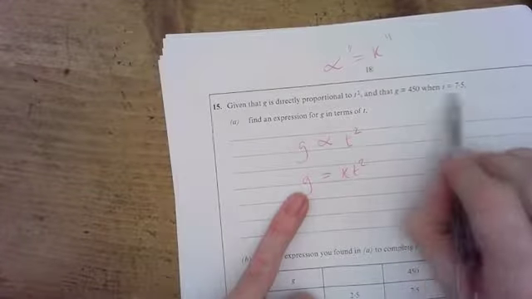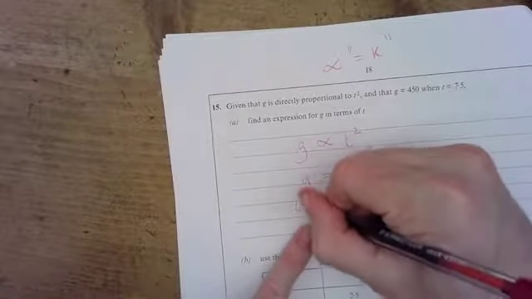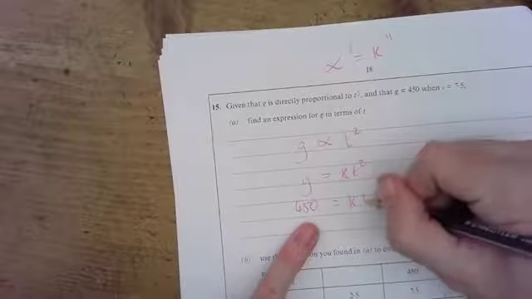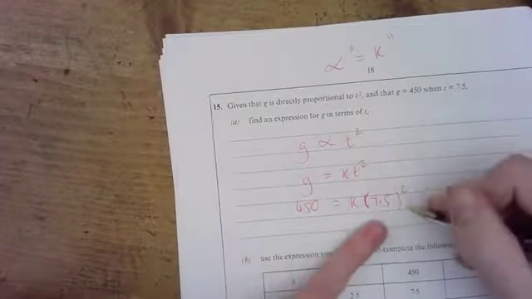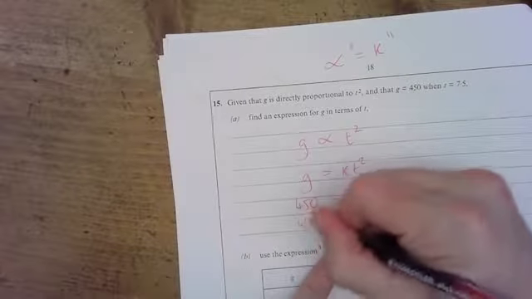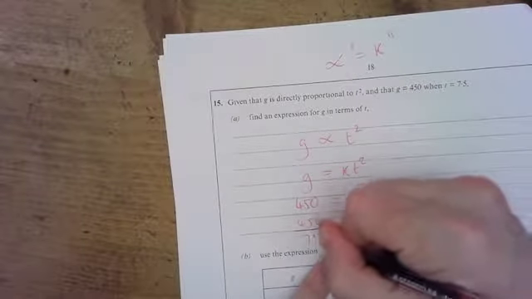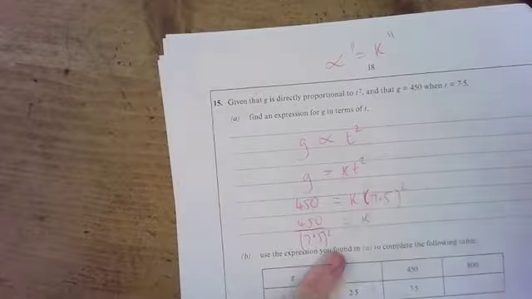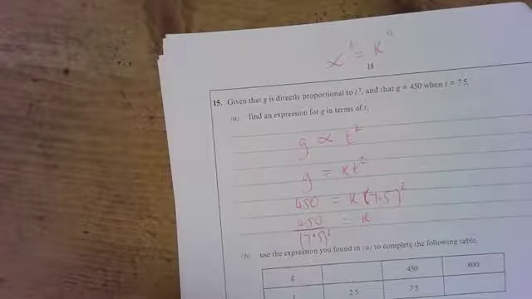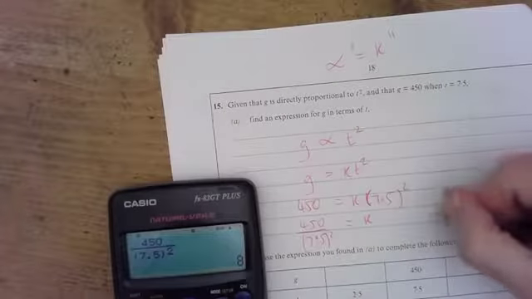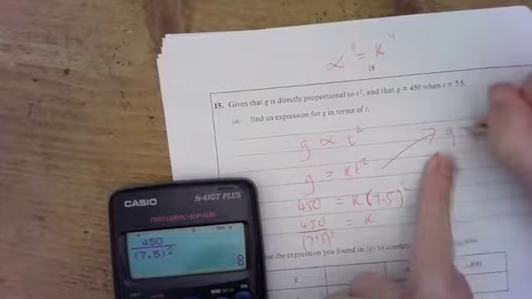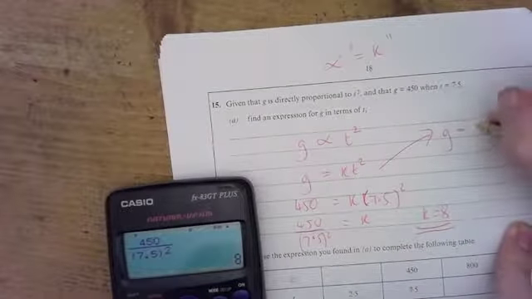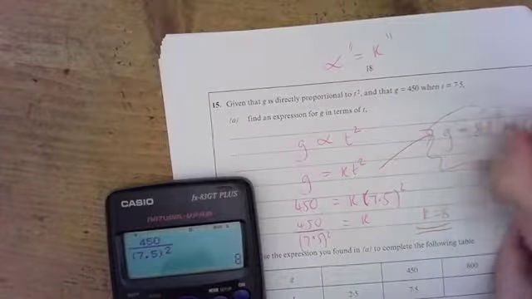I'm now going to chuck in the numbers that I'm told. So G, 450 is equal to k, and then t squared is 7.5 squared. I'm now going to bring this times 7.5 squared over to the other side and divide by 7.5 squared to find out what k is. So 450 over 7.5 squared. That comes to 8. I now write k back into this line here to get my final third mark. So it would be G equals 8t squared.